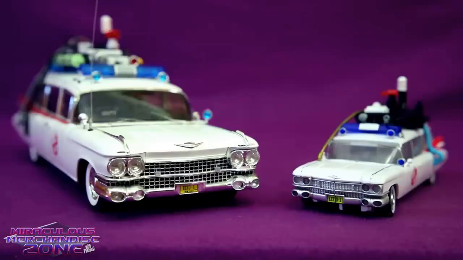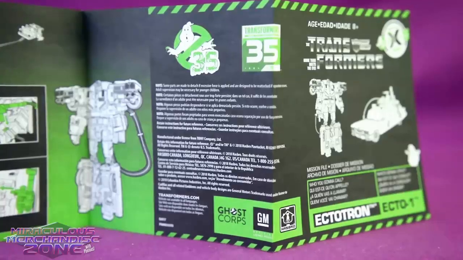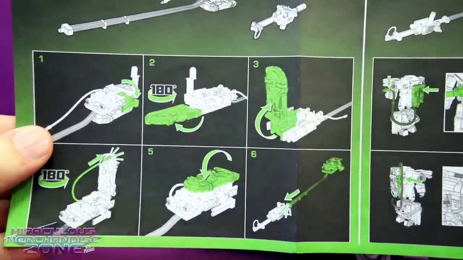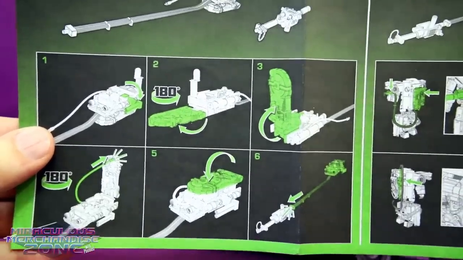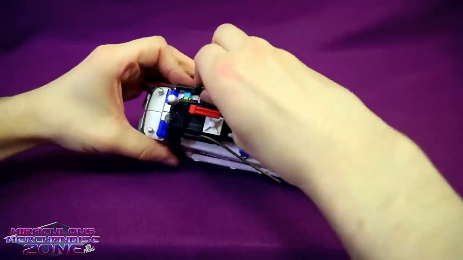Now with Ectotron, I am just really impressed with how good this thing looks, considering it's a toy which also has to transform. I mean, even if this car didn't transform, I'd be pretty impressed with the level of detail it's got going. Oh, and they printed the instructions in black and green. Nice. Oh, and the roof gadgets transform into the proton pack. I love it. Alright, now let's transform this guy.